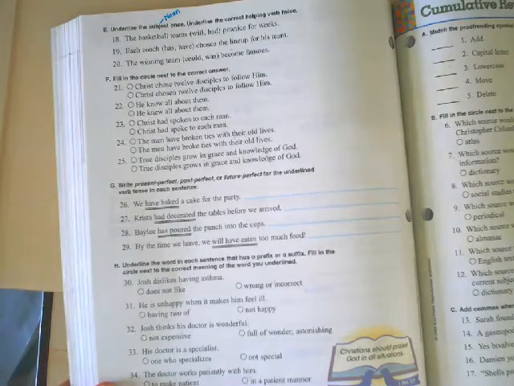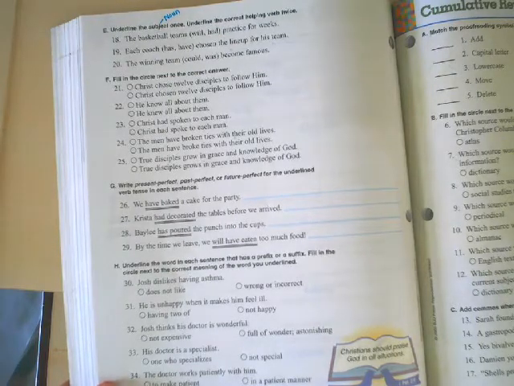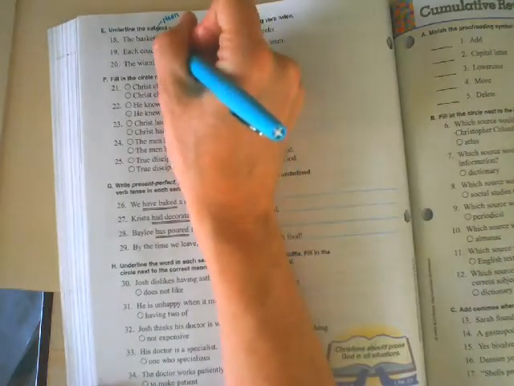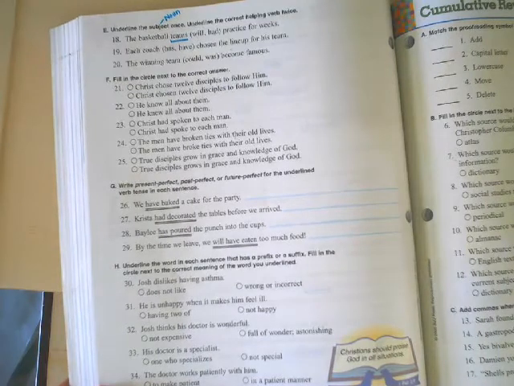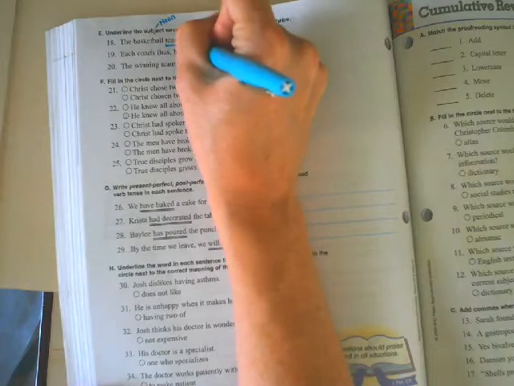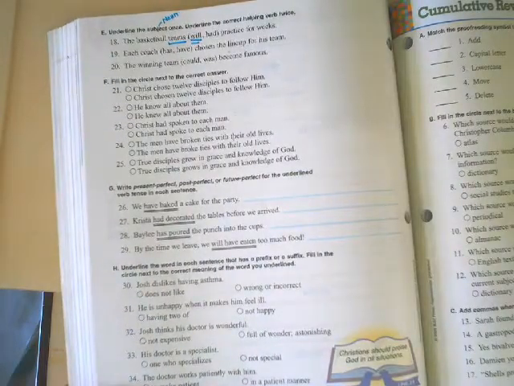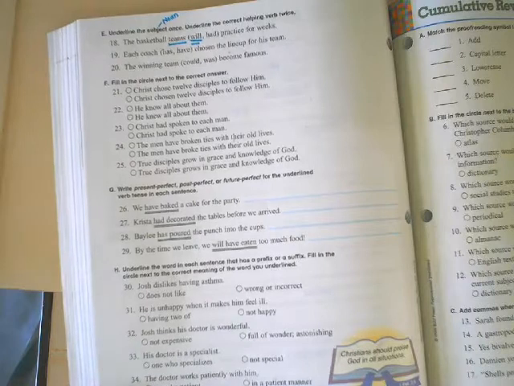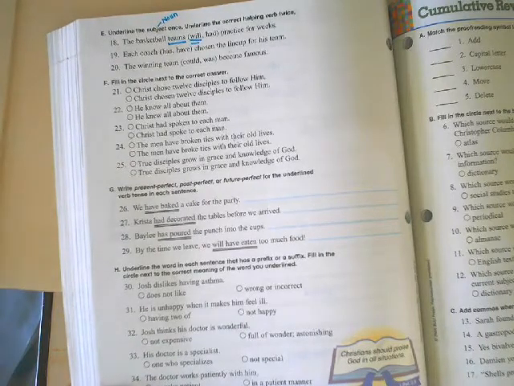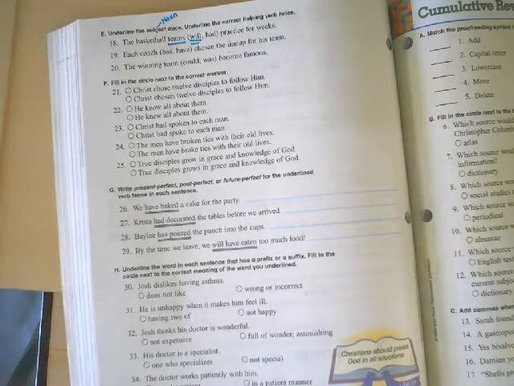Okay, so you have to think to yourself, what or who is that sentence all about? It's about teams. So we're going to underline teams once because that's our subject. And so the basketball teams will practice for weeks. So we're going to underline will twice, because if you put in had, that sentence really doesn't make sense. The basketball teams had practice for weeks. Will practice for weeks sounds correct.